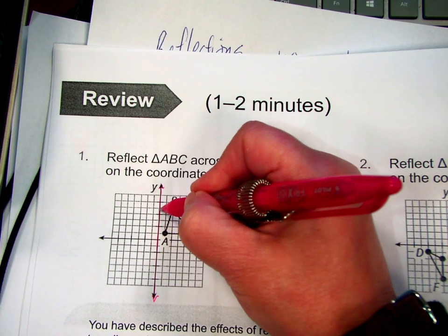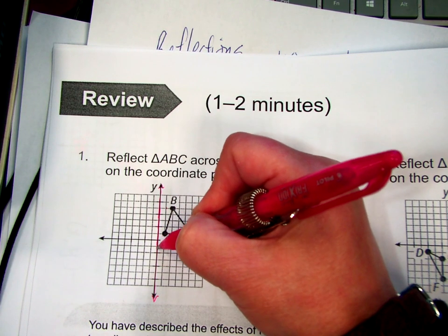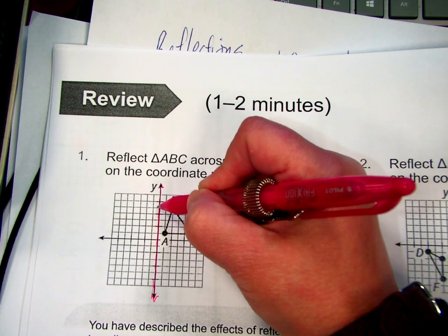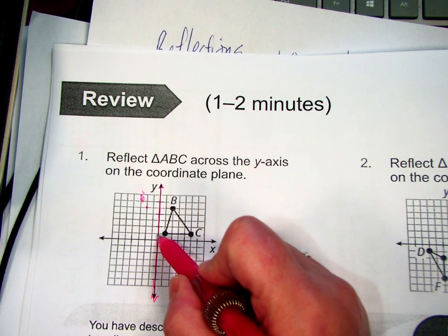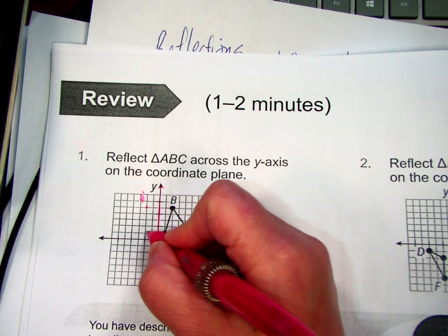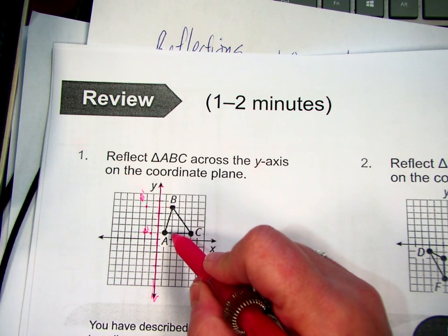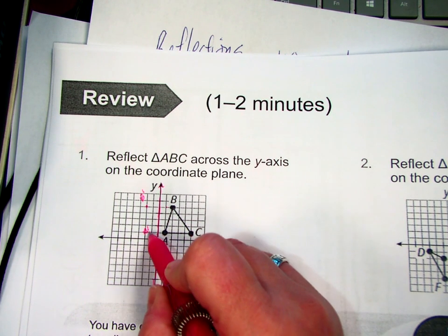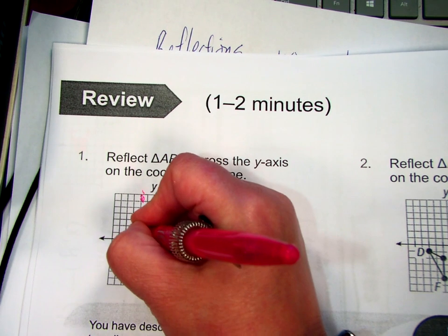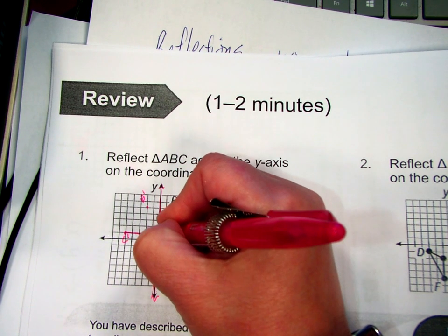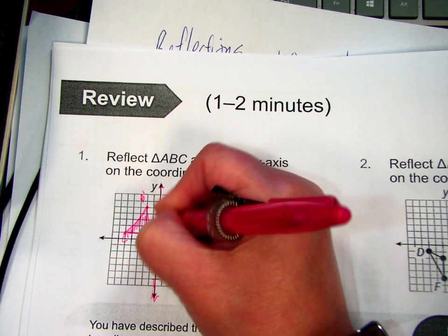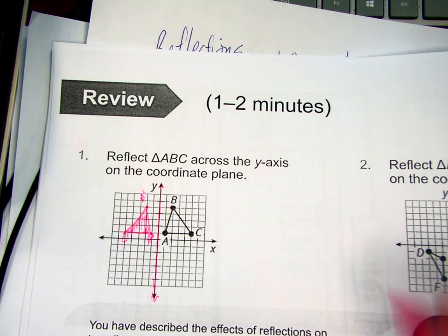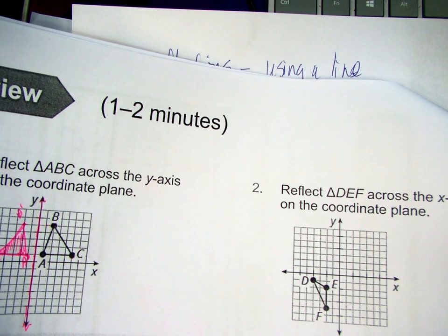B is 2 away from the line of reflection, so B prime is going to be 2 away on the other side, there. A is only 1 away, so A prime along the same line will be right there. C is 4 away, so this would be C prime. Okay, so far so good?